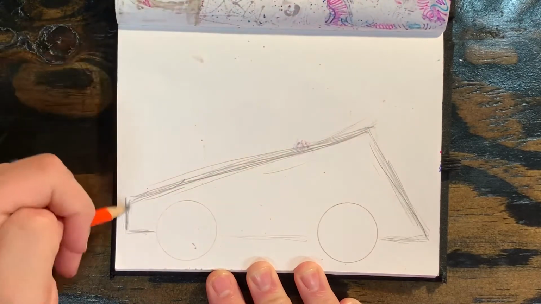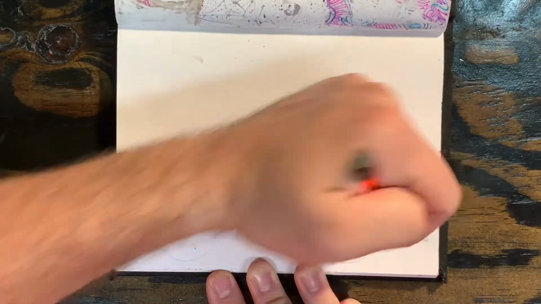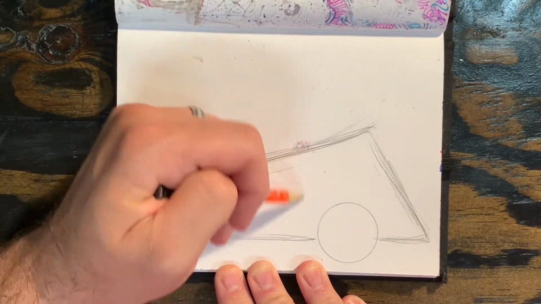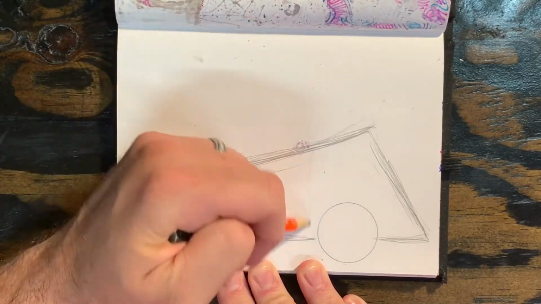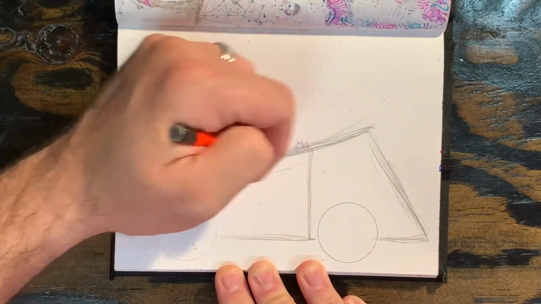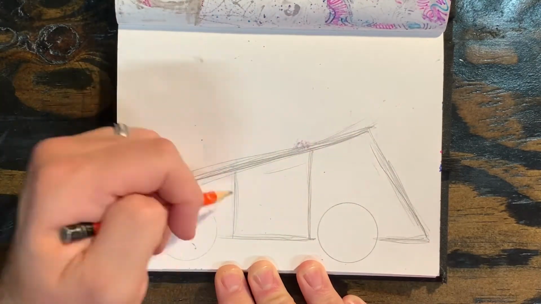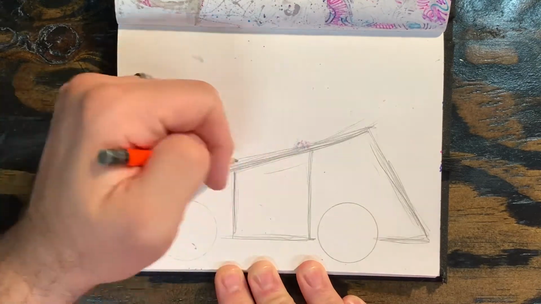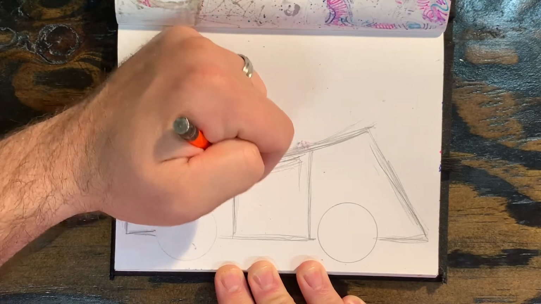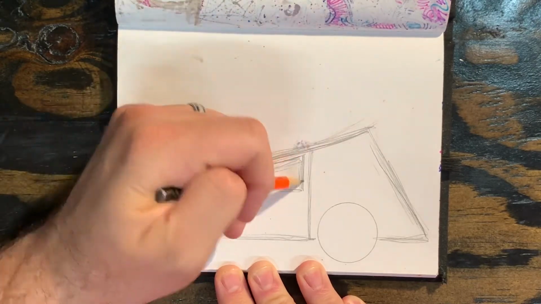So now that I have the basic shape, the next step is to start adding details to make it look more and more like a real car. So we know that we definitely have to have doors and windows, but don't forget about things like bumpers. Some cars have spoilers on them in the back. That's like a fin on the back that looks kind of cool. So I'm going to add a door here because that's usually where the door goes, in between the wheels. The door usually has a window.